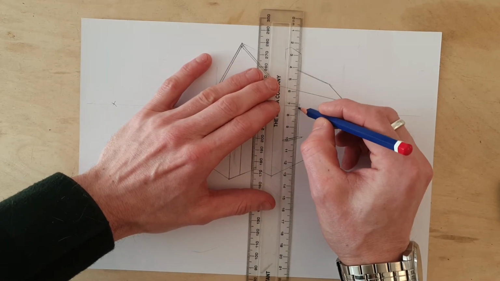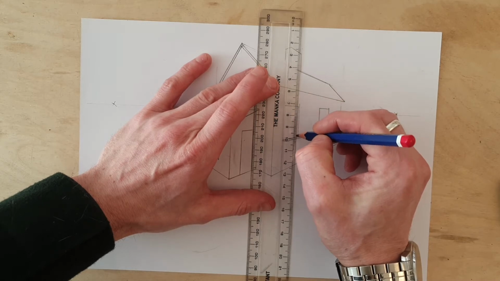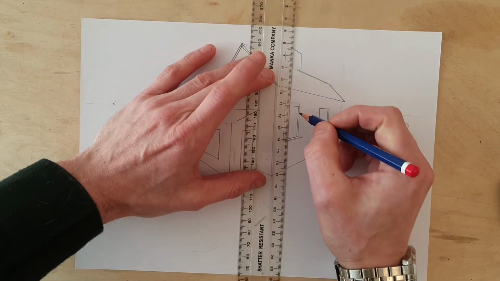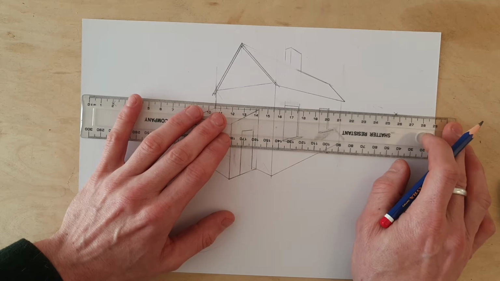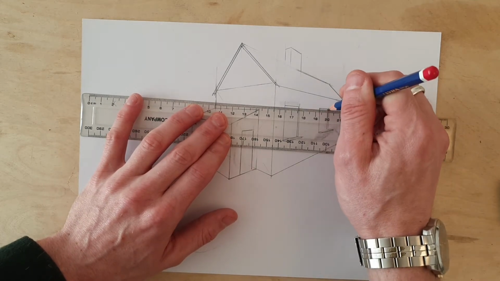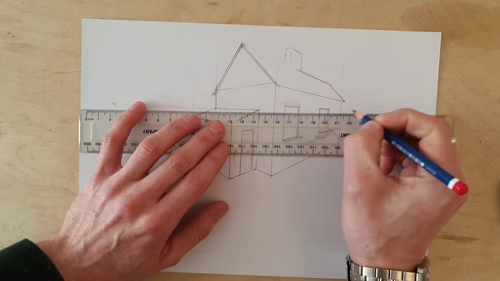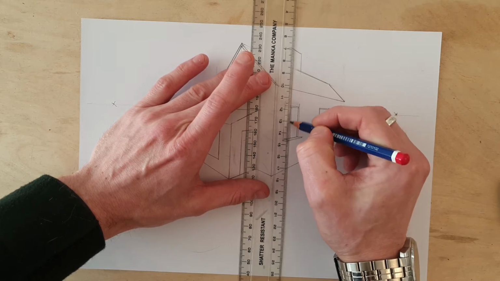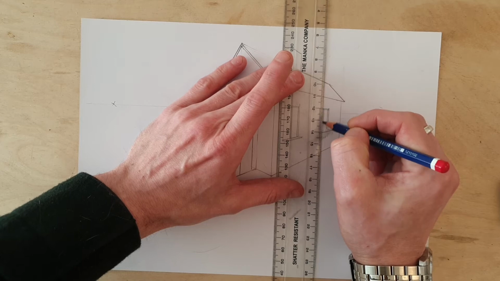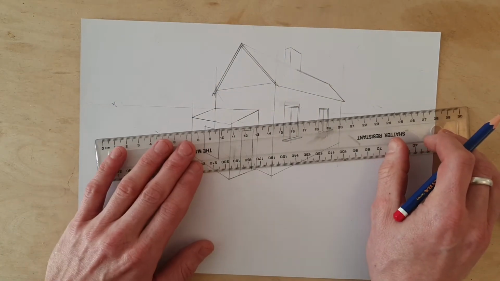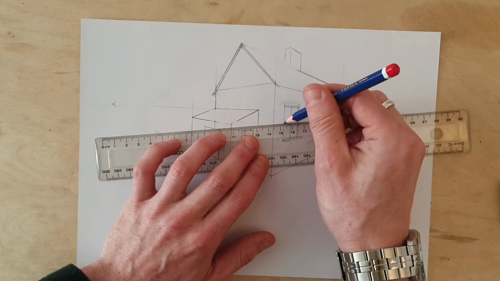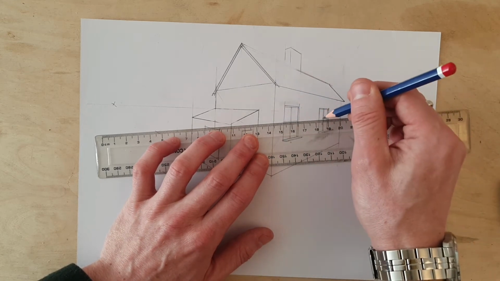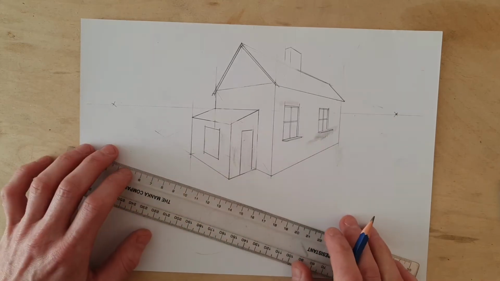So this line is going to be quite thin. And so is this one here. Next thing I'm going to do is pop in a line that runs to our vanishing point across the top, and then put in our window. Divide these windows in half. Double the line up to show that it's a solid shape.